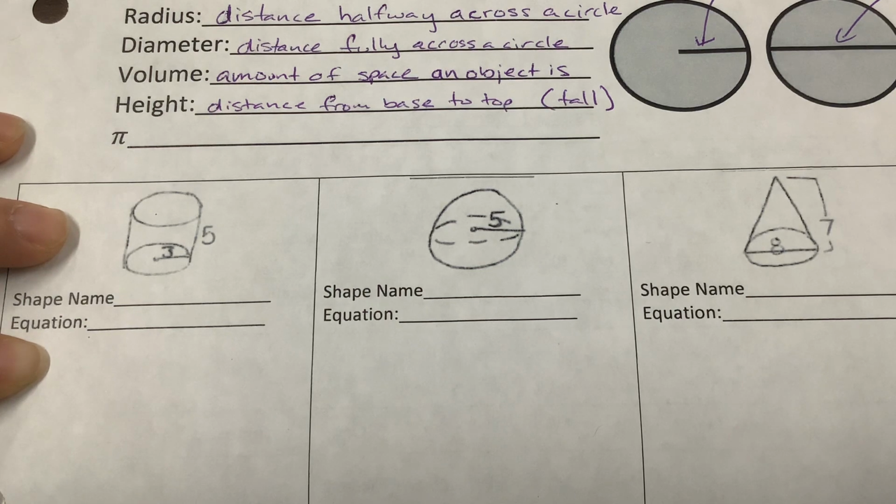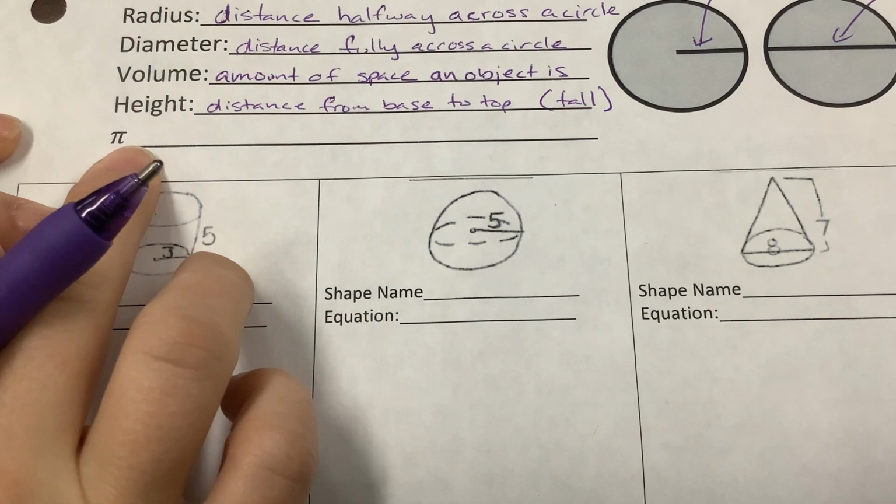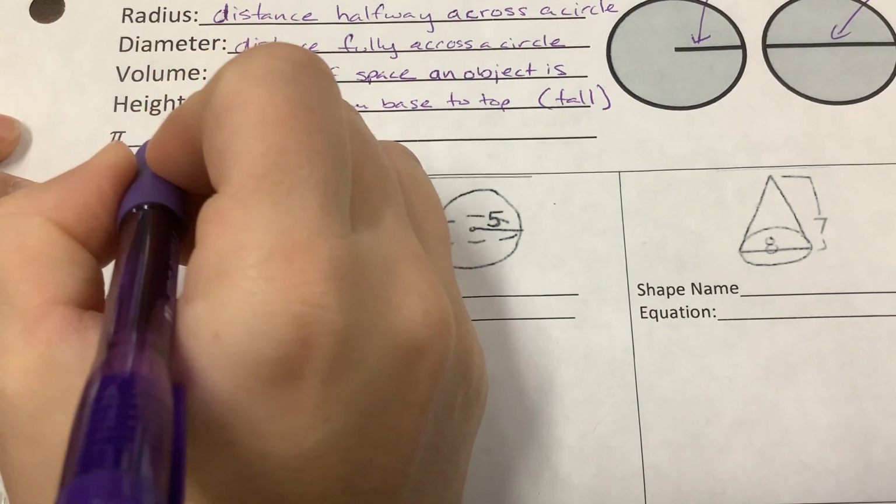Okay, and we've talked about pi a few times. Pi is an irrational number, but more specifically, we're interested in how we found it.